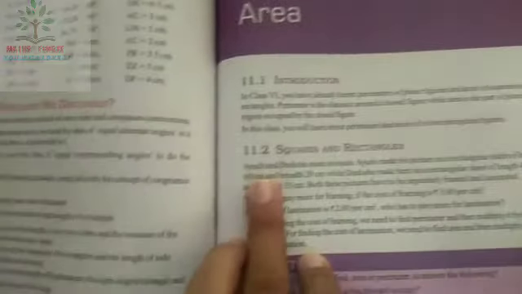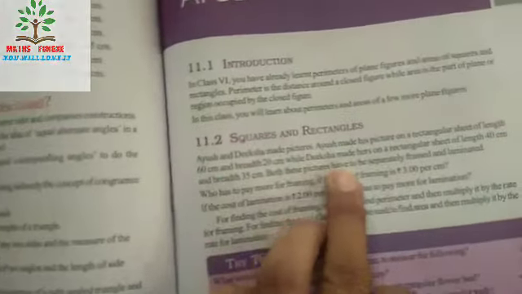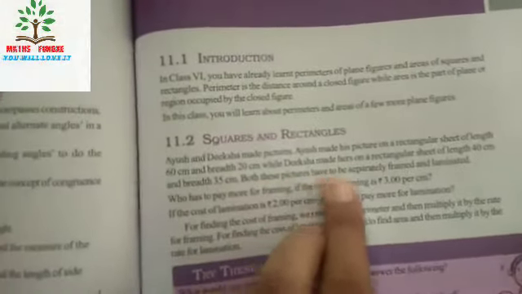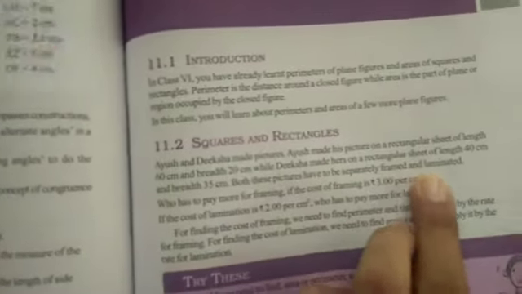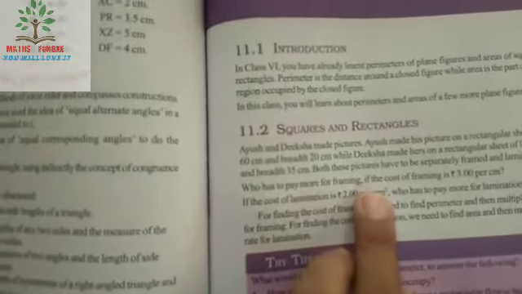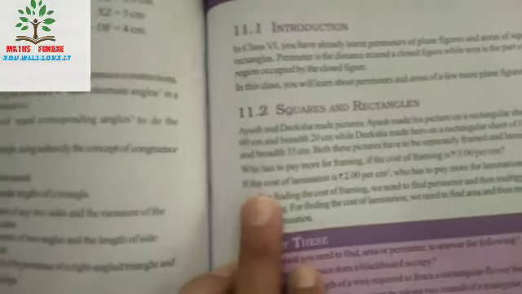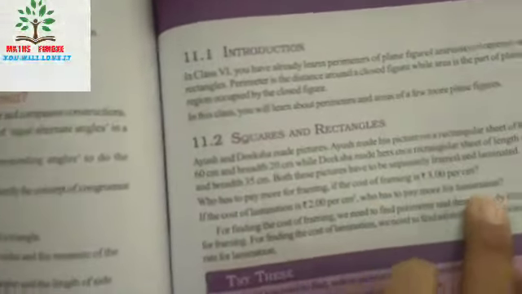When we talk about squares and rectangles, it is given here that Ayush and Diksha made pictures. Ayush made his picture on a rectangular sheet of length 60 cm and breadth 20 cm, while Diksha made hers on a rectangular sheet of length 40 cm and breadth 35 cm. Both pictures have to be separately framed and laminated. Who has to pay more for the framing if the cost of framing is rupees 3 per centimeter? Now how to decide this? The cost of lamination is rupees 2 per centimeter square. Who has to pay more for the lamination?